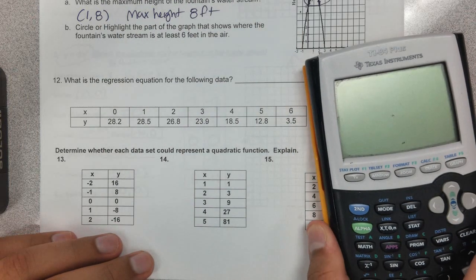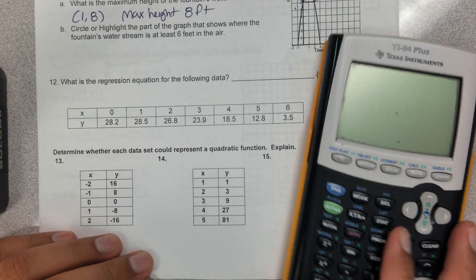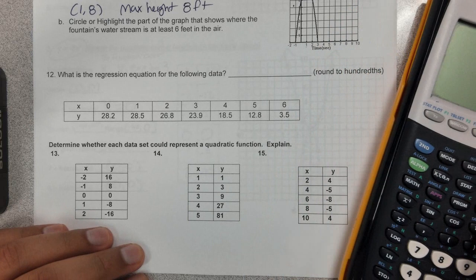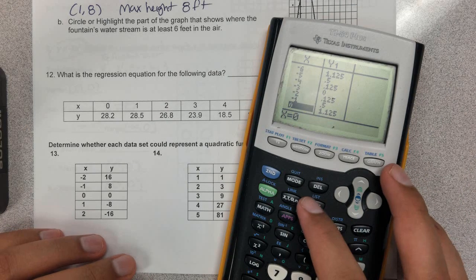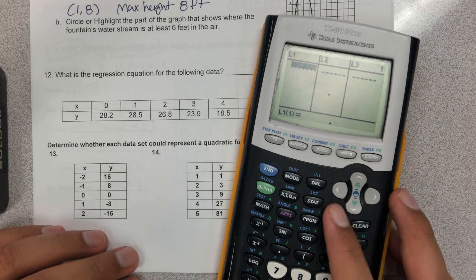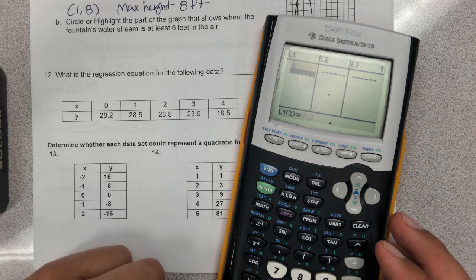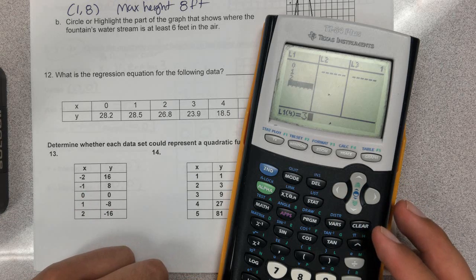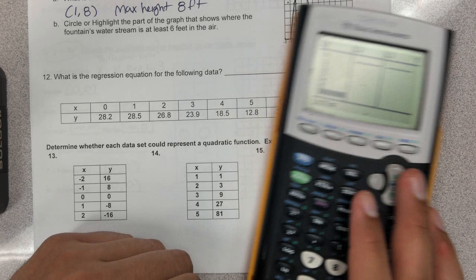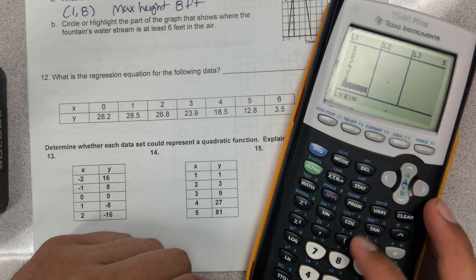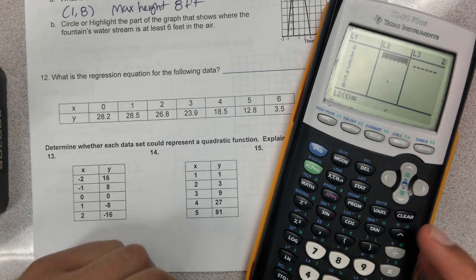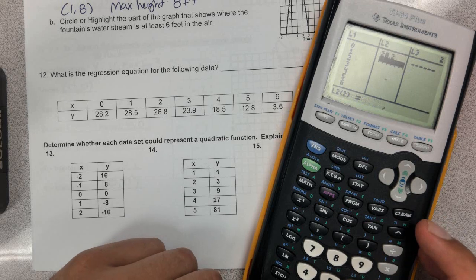Now for number 12, we're just going to do regression. Go to Stat, Edit. For L1, type in your x values, so 0, 1, 2, 3, 4, 5, 6, and then for L2, type in your y values.